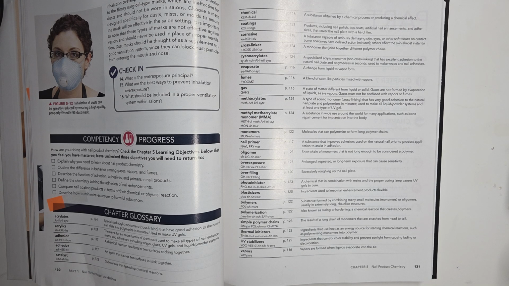Monomers: molecules that can polymerize to form long polymer chains. Nail primer: a substance that improves adhesion, used on the natural nail prior to product application to assist in adhesion. Oligomer: short chain of monomers that is not long enough to be considered a polymer. Overexposure: prolonged, repeated, or long-term exposure that can cause sensitivity. Overfiling: excessively roughing up the nail.